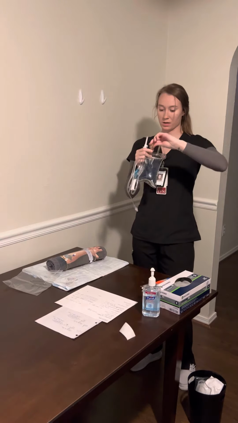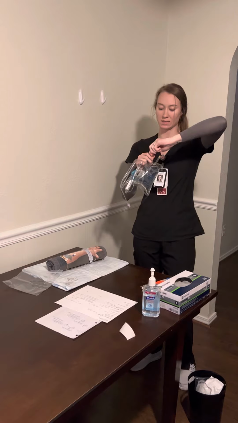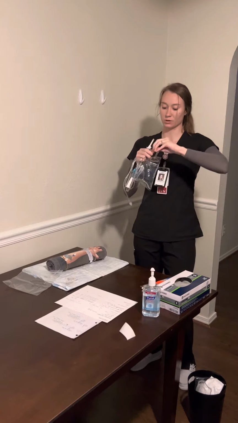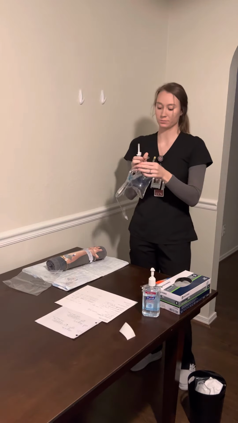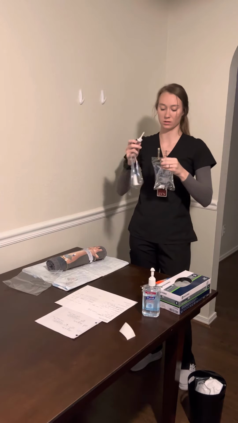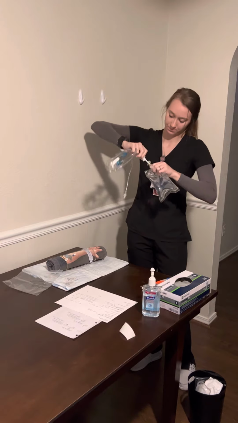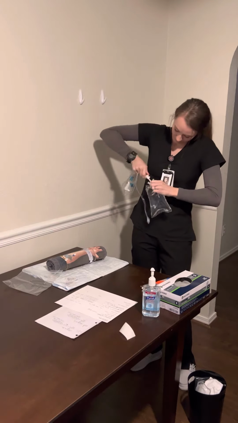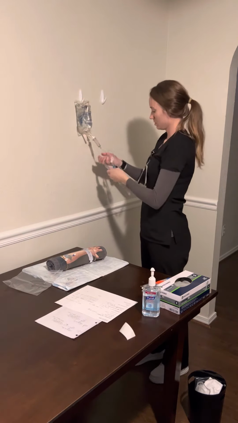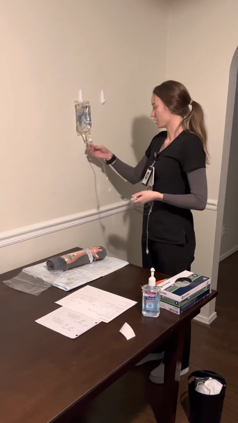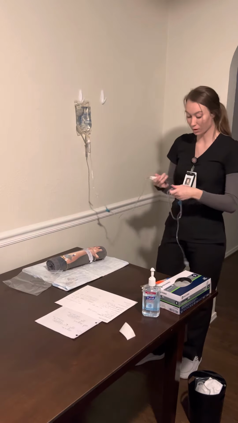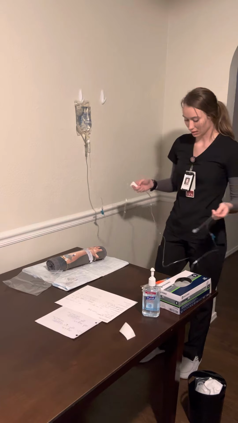I'm going to invert my bag and remove this cap, maintaining an aseptic technique and not touching the port of entry for this bag. And then removing the cap for the tubing, not touching the spike, and put it in there. I'm going to hang this. Squeeze my drip chamber to at least half full. That looks good.